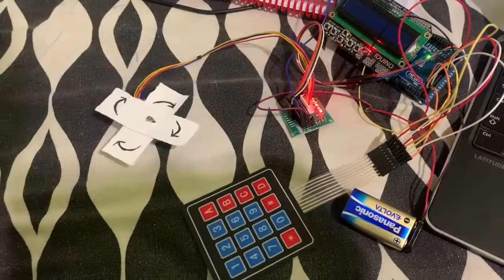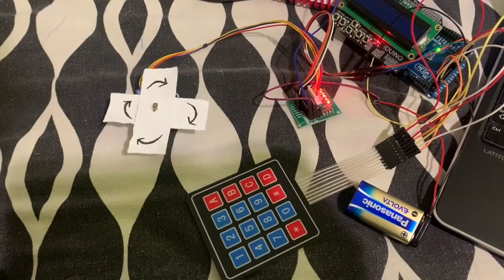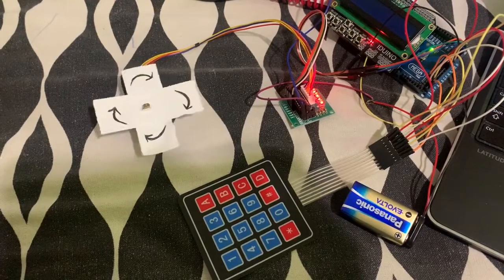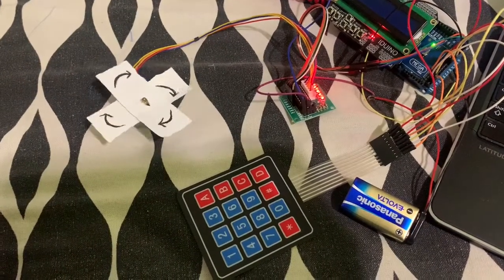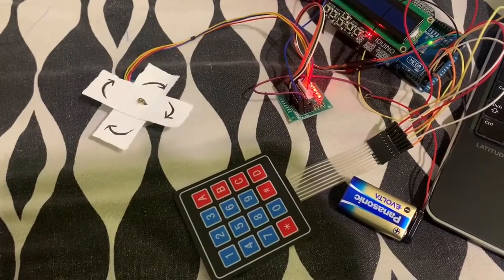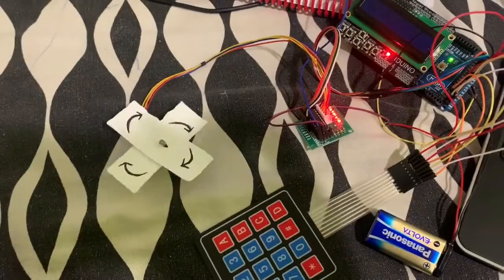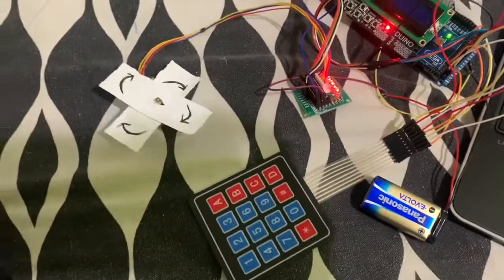This is our wash cycle 1. Right now we are in wash cycle number 4. After that our spinning will start because we are in mode 3.